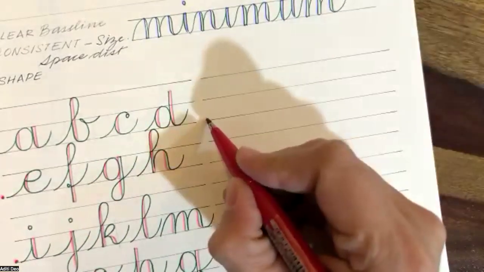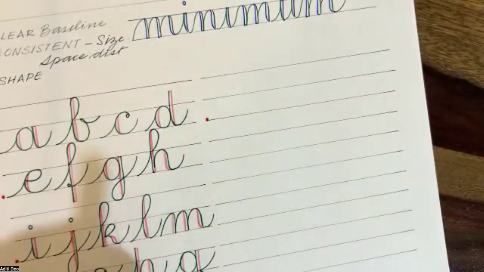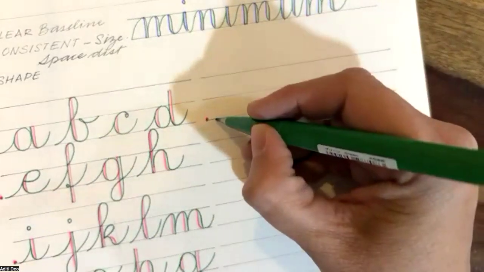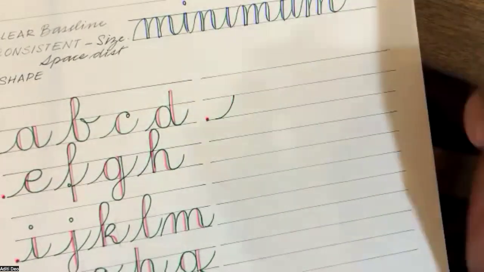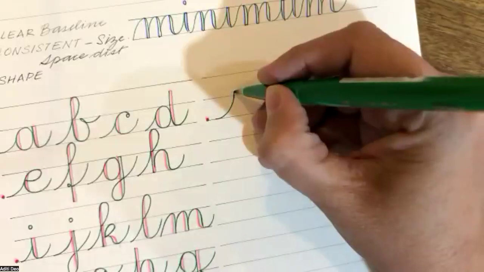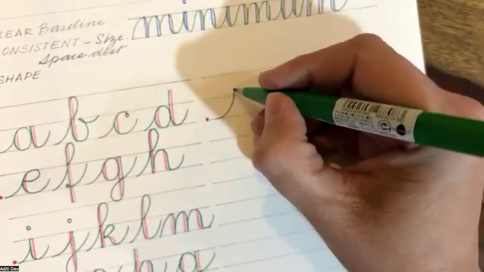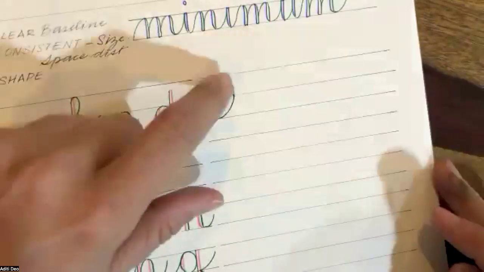Baseline matches. So the R is like an entry stroke but goes all the way up to the X line, goes higher and then makes a blind loop and comes back here.